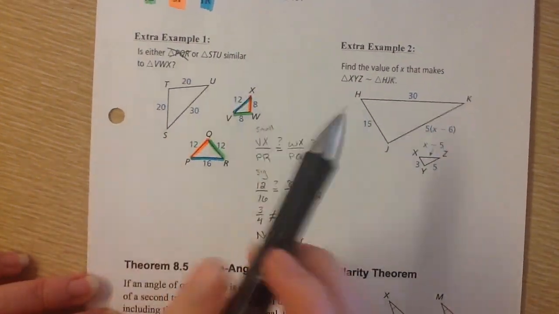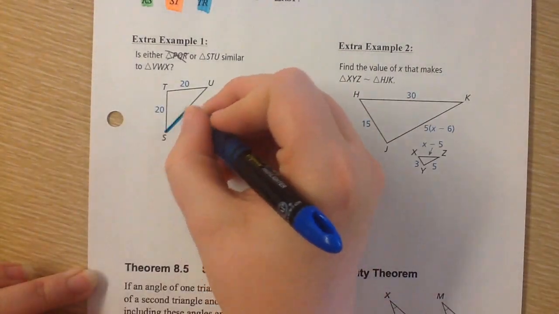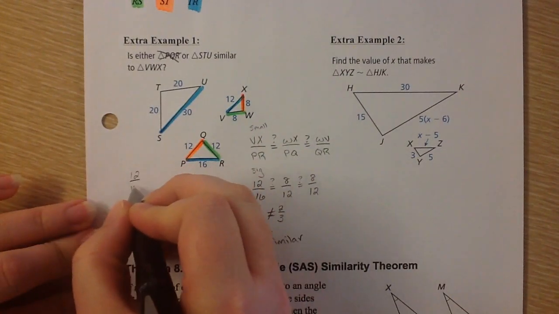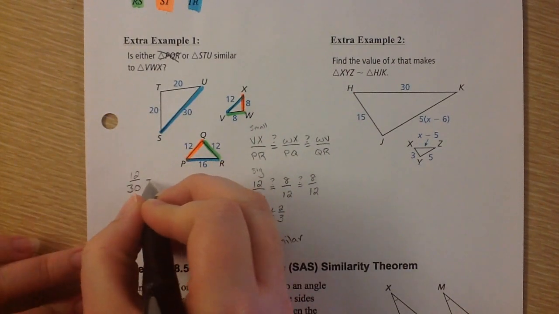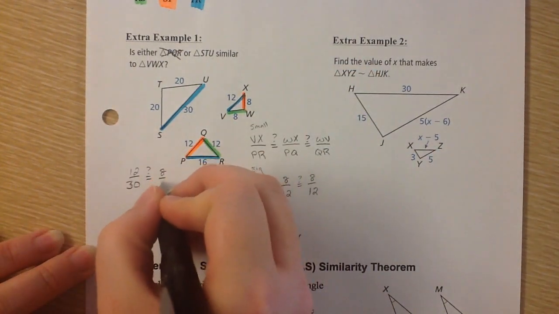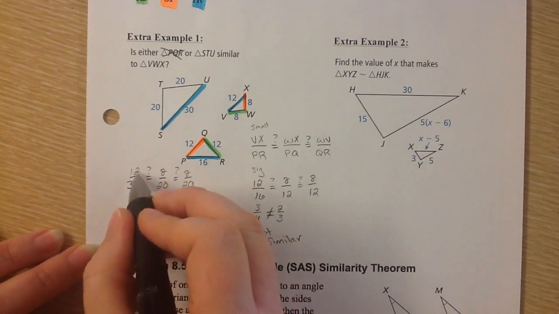So now let's try STU. So now our longest side here is the 12, and here's the longest side, the 30. So let's do small to big. We'll go 12 over 30. Okay, does that equal, question mark, the next side, 8 over 20, and does that equal 8 over 20, question mark? So simplify each of these fractions.